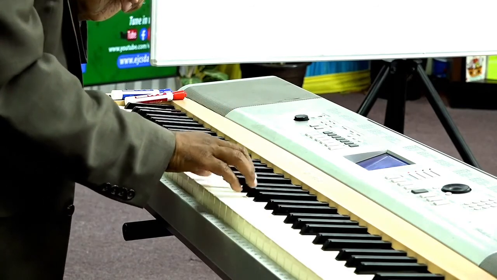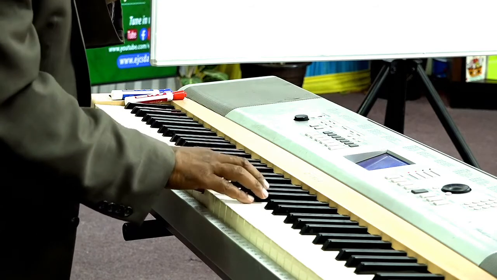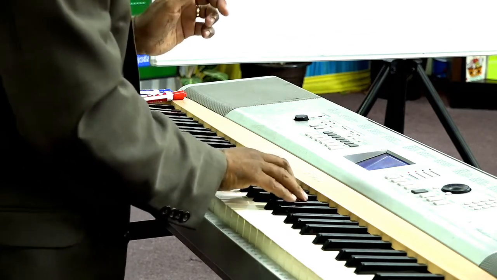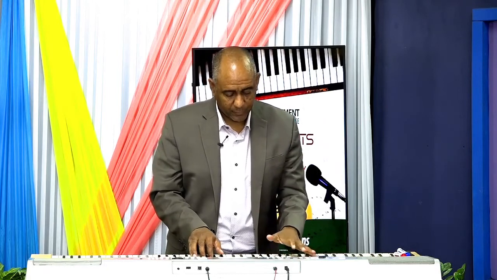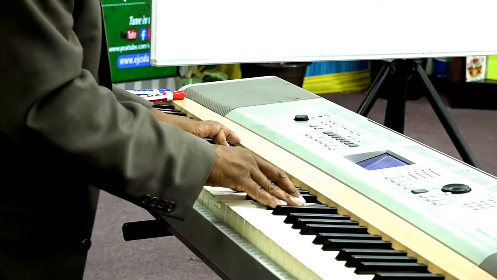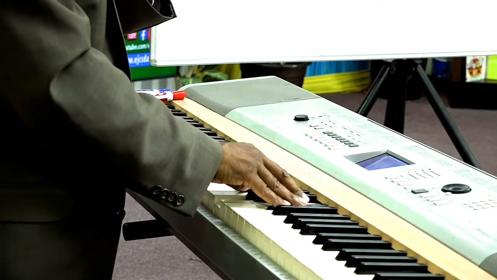For D, it's D, F sharp, and A. And for E, it's E, G sharp, and B. Now let's look at the minor chord, which we are using in this one, which is the F sharp minor. So it's F sharp, A, and C sharp.